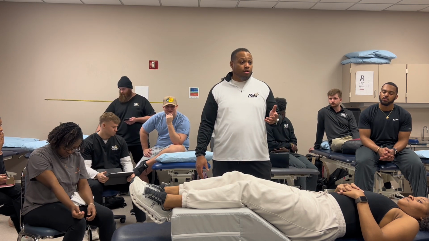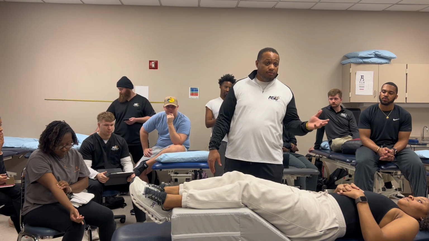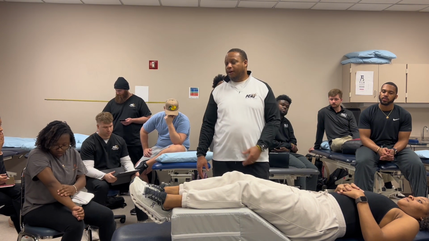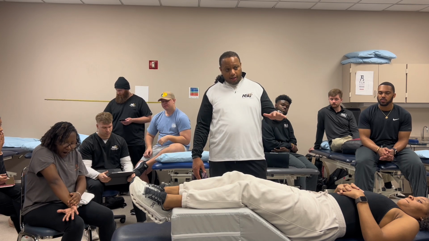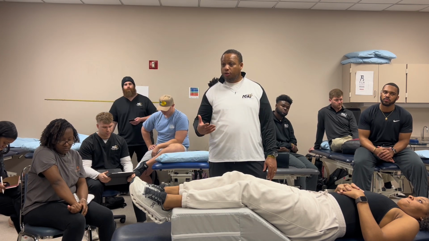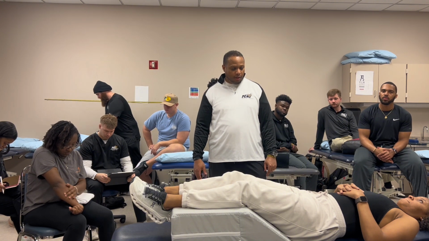Now, what other muscle can likely be taut and weak that we just did? Pec major and pec minor, right? So you got to go look at those as well. So that's why these techniques are beneficial that you're learning about. All right.